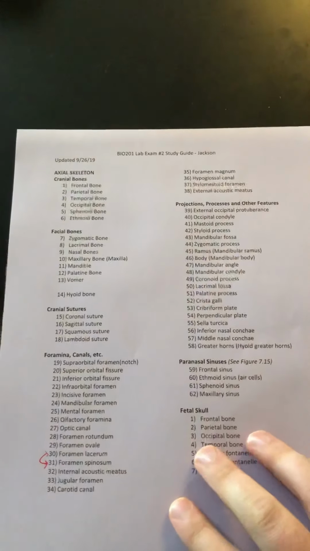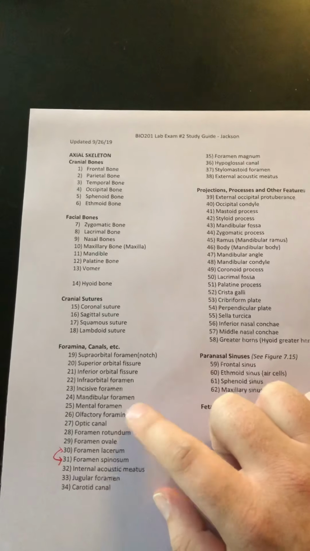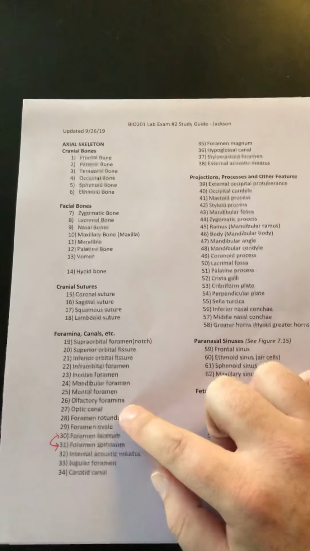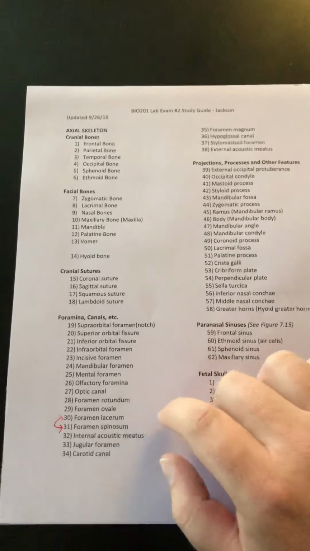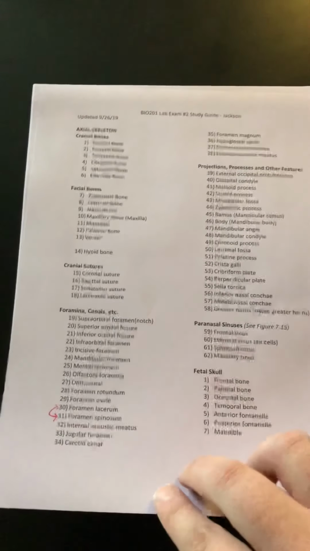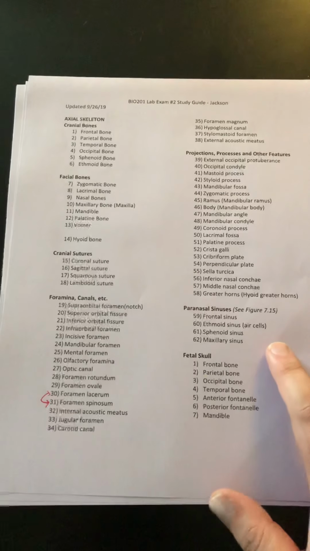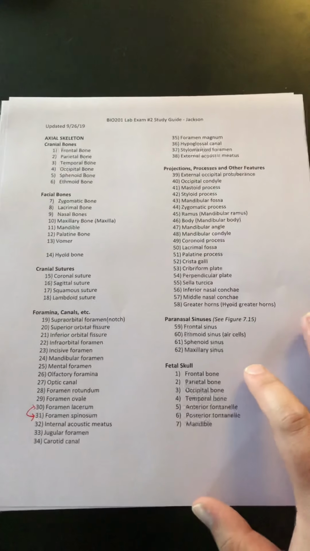The difference is I put things that are foramina and canals, different holes, together, and things that would be some kind of projection, things that would stick out, together, particularly on the skull. So it's slightly reorganized, but it has all the same features, so you can feel free to study with either sheet, whichever one is easiest for you.